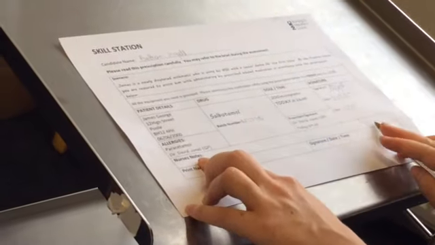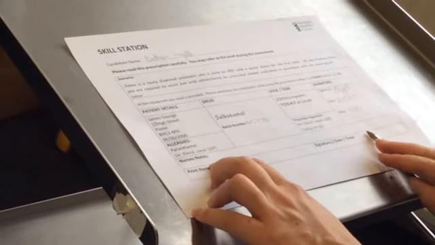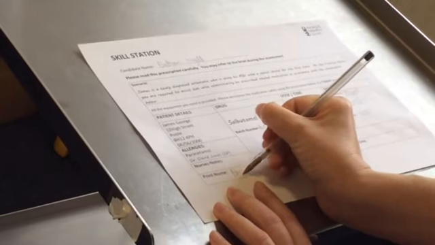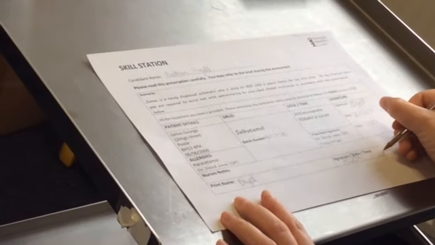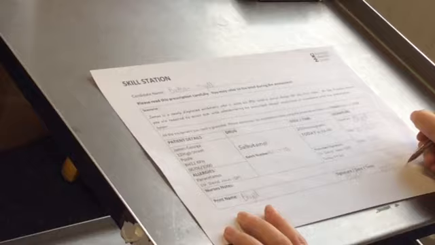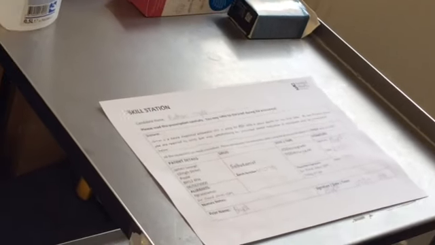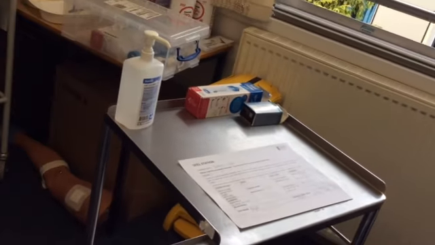Here I can write some nurse's notes, but this isn't necessary for the exam. If you want to write something, you can. And again, sign here with the date and time. So I would now decontaminate my hands, and I'm finished with my station. Thank you.